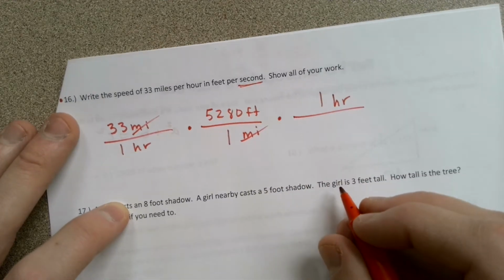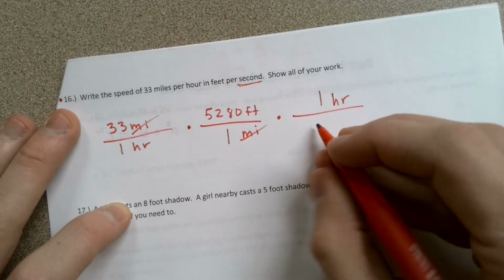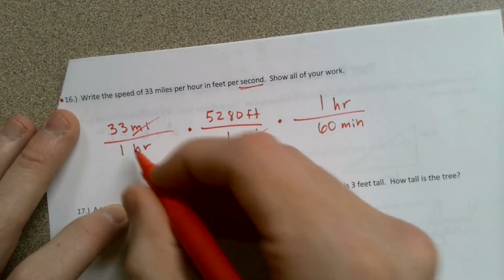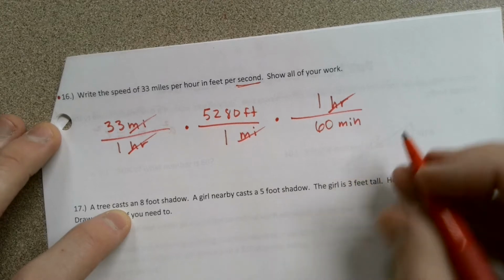1 hour on top. 1 hour is the same as, let's get a little closer to seconds. I'm going to go minutes first. 60 minutes. Okay, cancel out those hours. We're now to feet per minute.